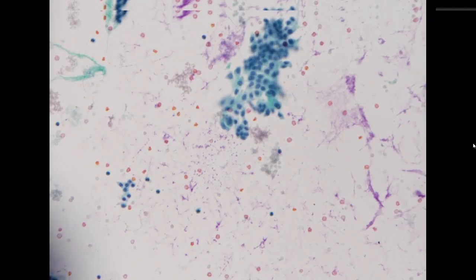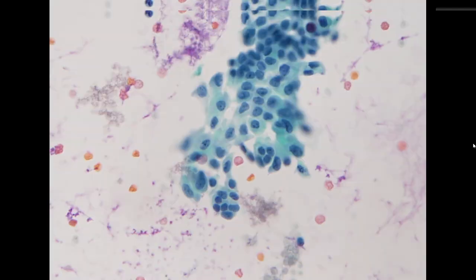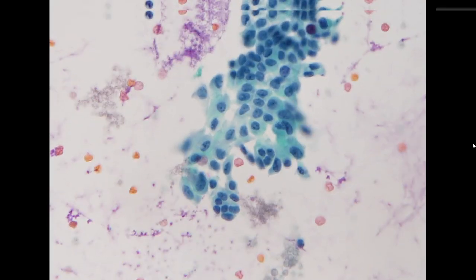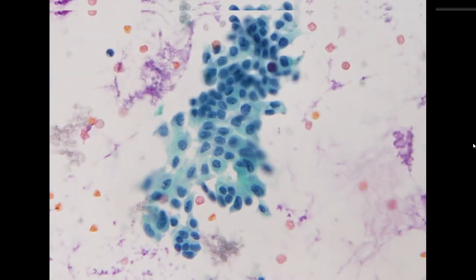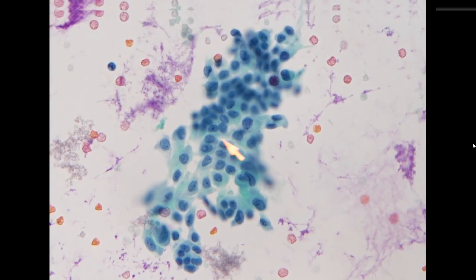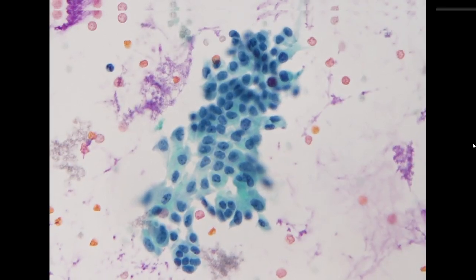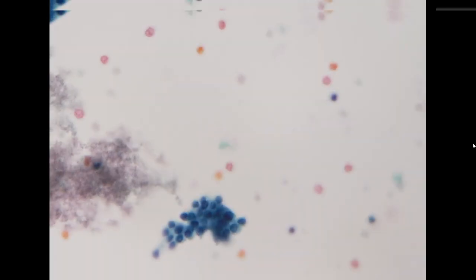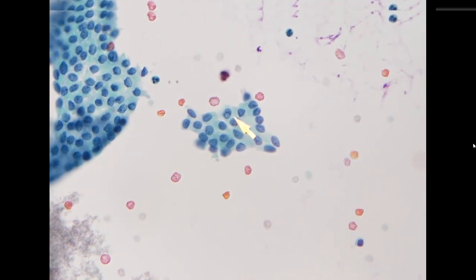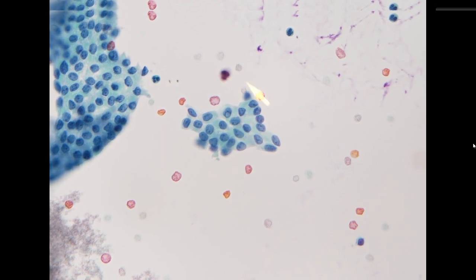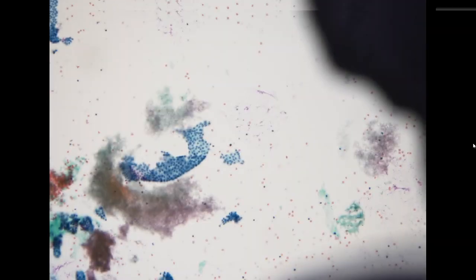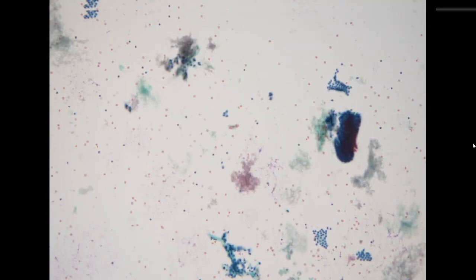So what we need to do is just go to the higher power to see if we can identify the nuclear features. So here we do see the nuclei are mostly elongated and oval in shape, and some of them show grooving. Additionally, here we do identify a cell showing a nice intranuclear pseudo-inclusion. So this is consistent with papillary thyroid carcinoma.